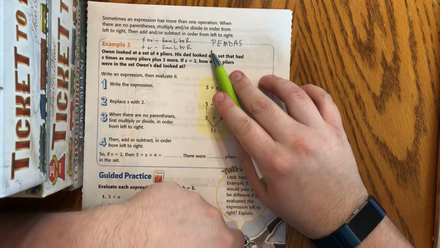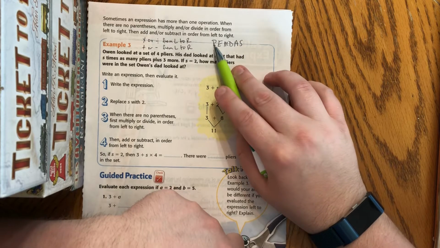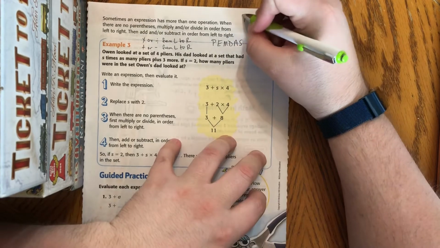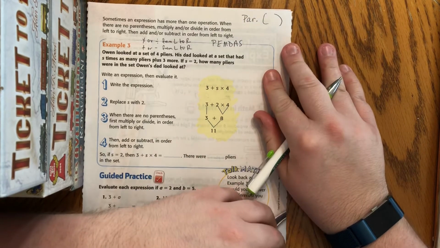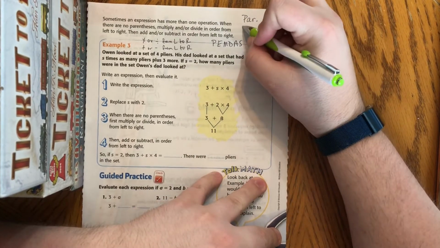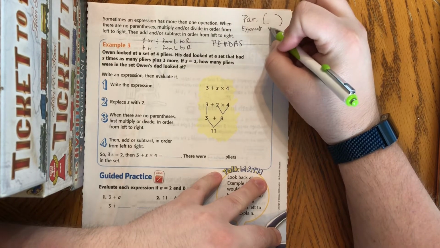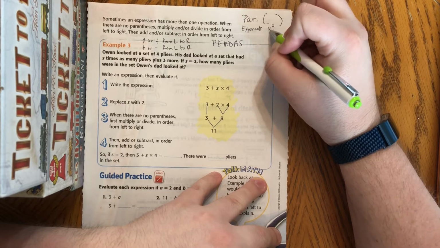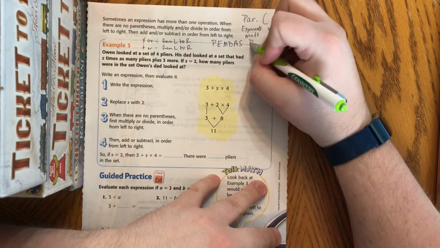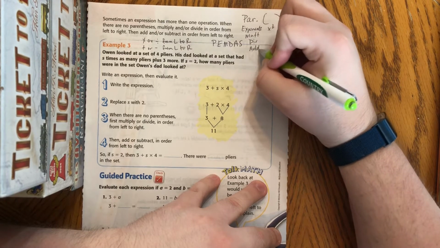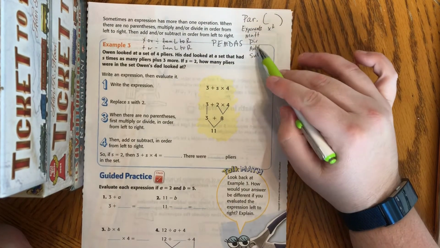This stands for Please Excuse My Dear Aunt Sally. So first, our P equals parentheses, which are the little parentheses. And then E is exponents, which we don't really need to worry about, but that's where you have the little number up here. That's an exponent. And then we have multiply, divide, add, subtract. Okay, so those are the order that we do our things in.